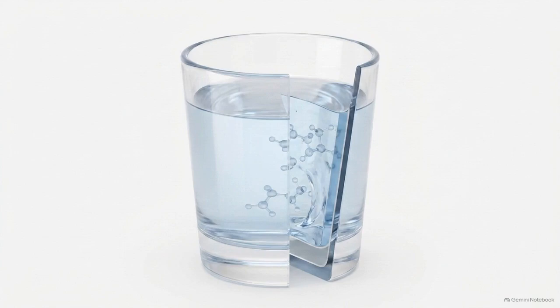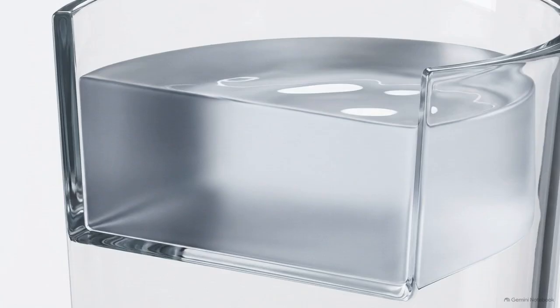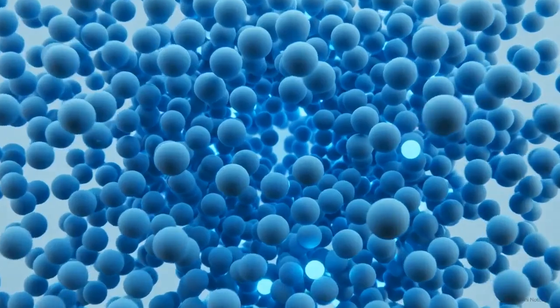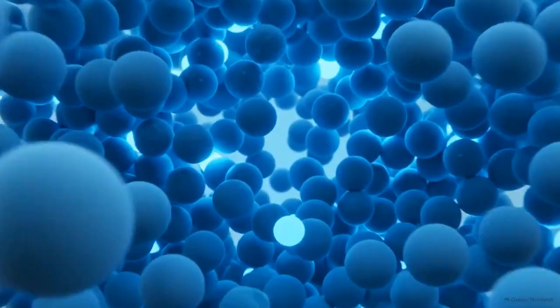Let's zoom in on something simpler than food. Take a glass of water. Everything you can touch, taste, or see is made of matter. And if you zoom in close enough, you will see that matter is built from microscopic puzzle pieces called particles.